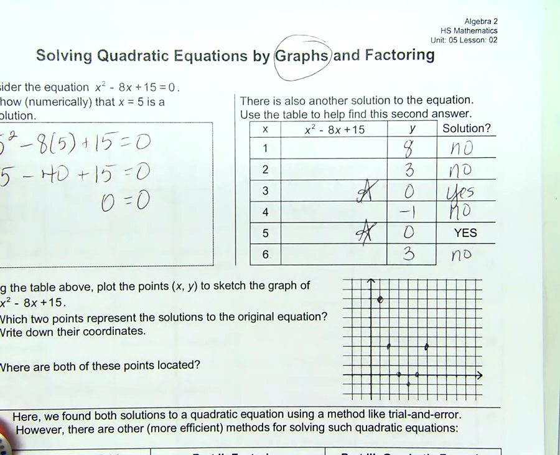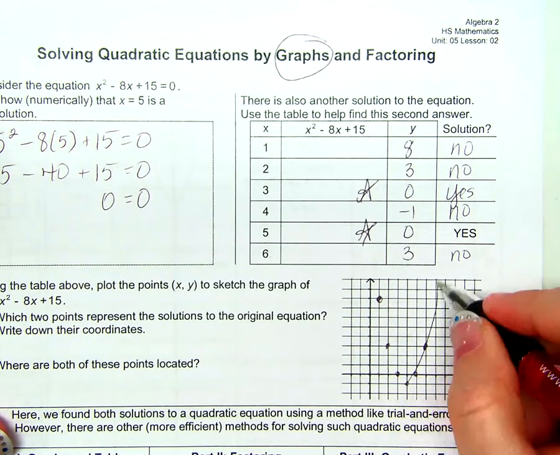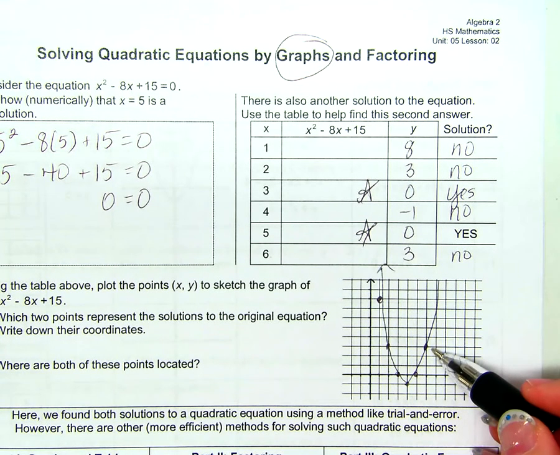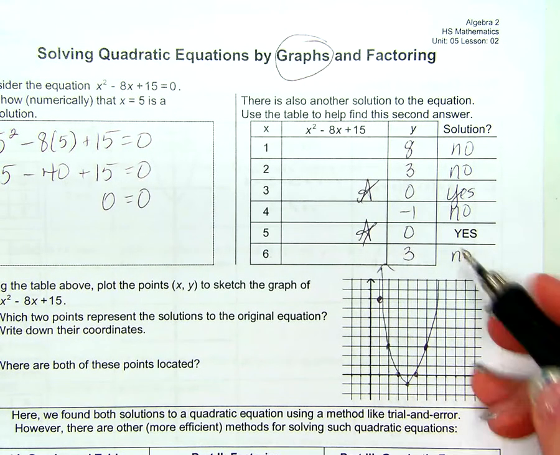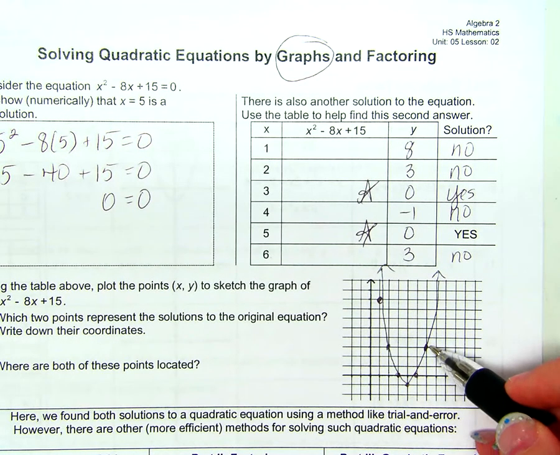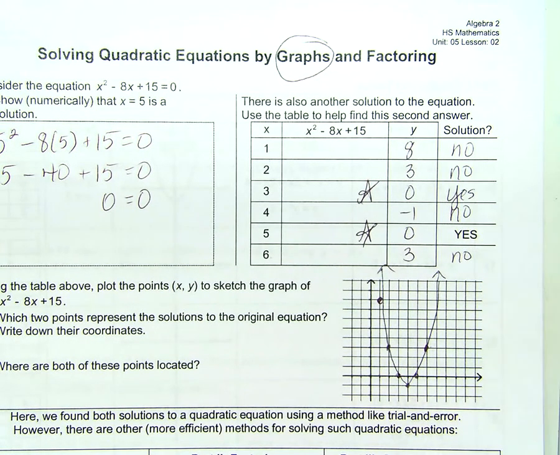Okay, is it plotted? Do you have what I have? Did you do that, or did you stop at this dot? Should it stop at this dot? No, it shouldn't, right? You know it goes on. Just didn't have that many points on the table.